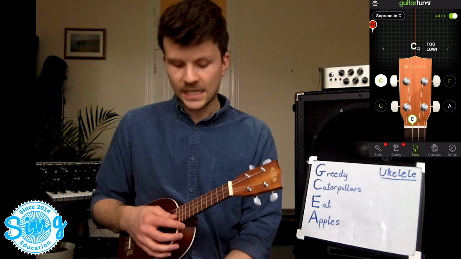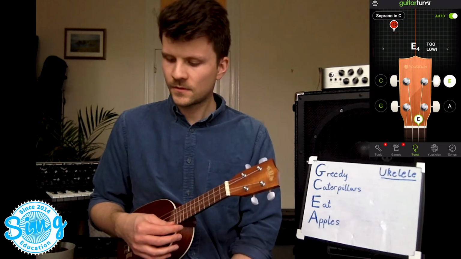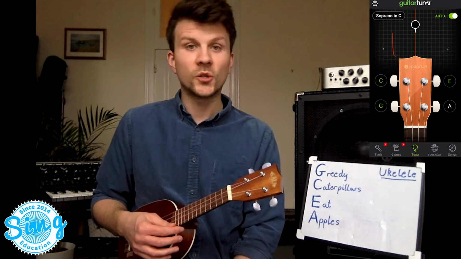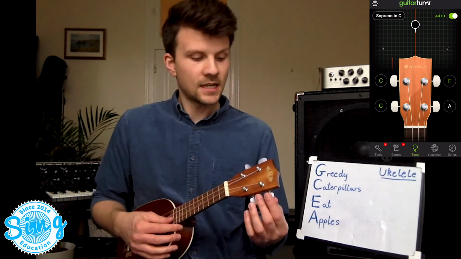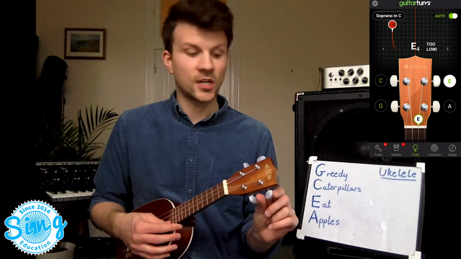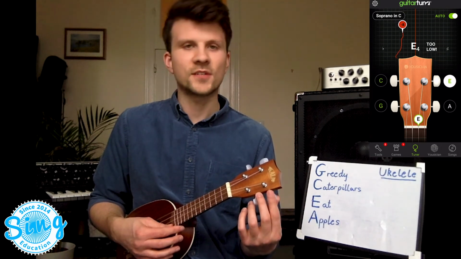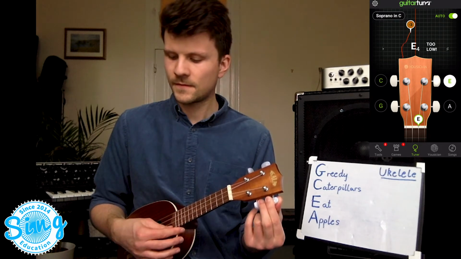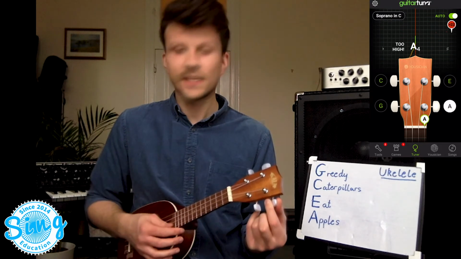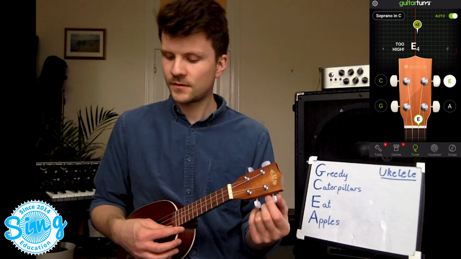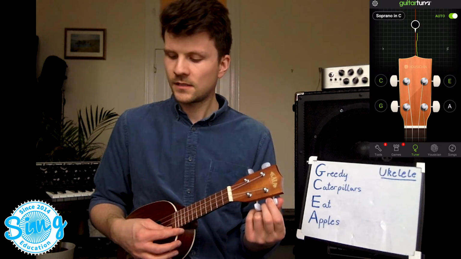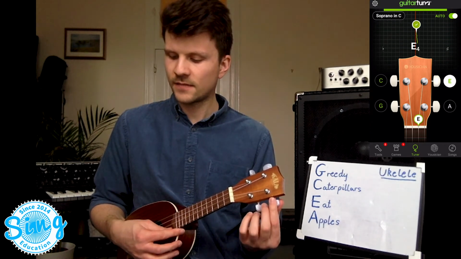Let's try the E string now. Okay, so this is too low. Remember the E string, on this side of the ukulele we need to turn our tuning pegs to the right. And as you can see, it approaches the red line. Now the E string is in tune. Let's double check that. Good.